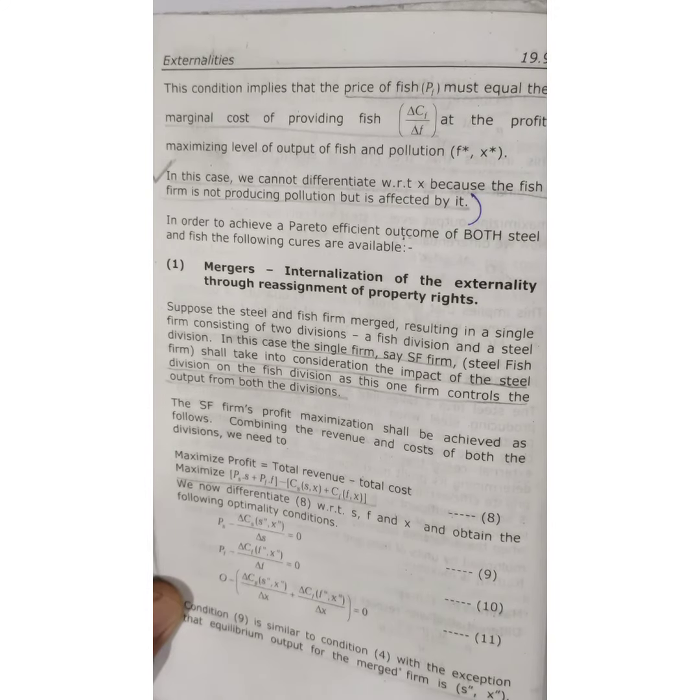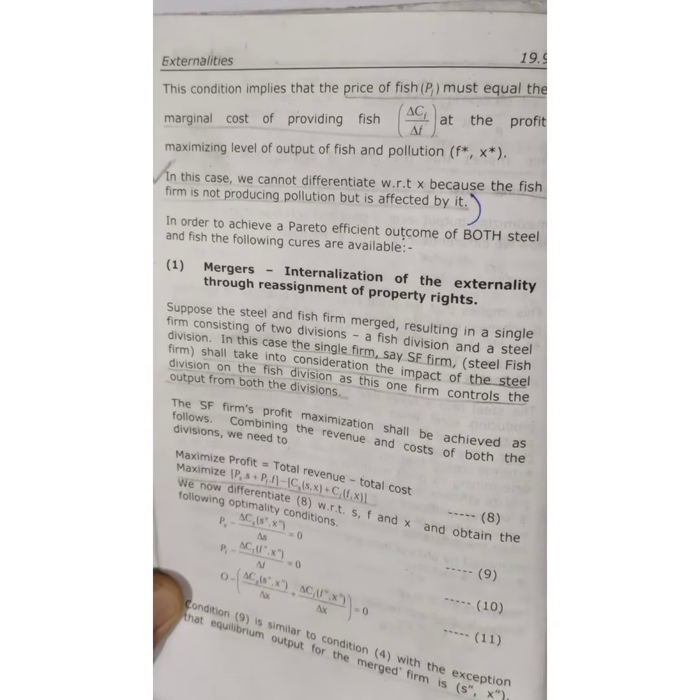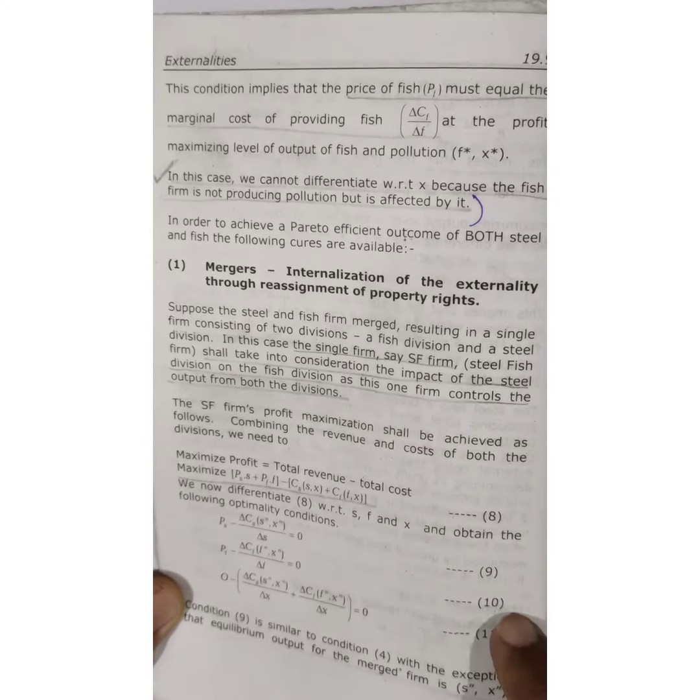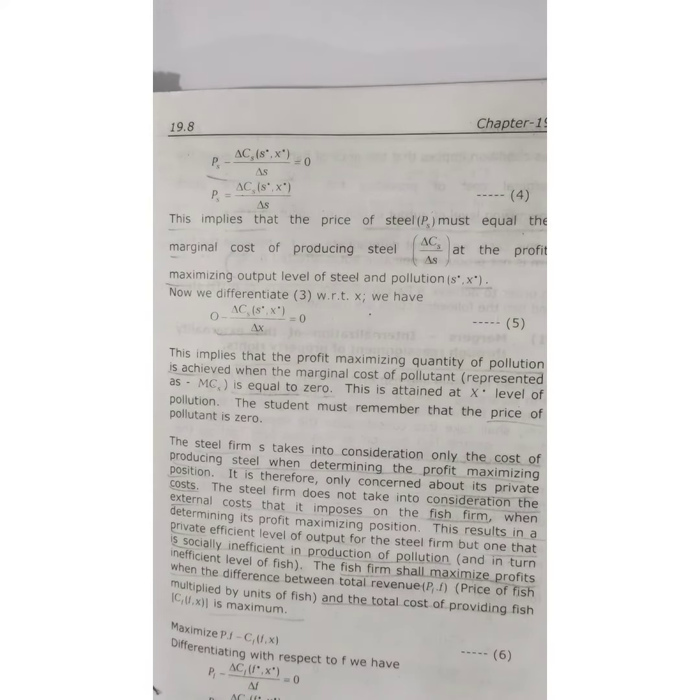Now if you maximize this profit function with respect to S, equation 9 is identical to equation number 4 which we did. That says that the price of steel should be equal to the marginal cost of steel.